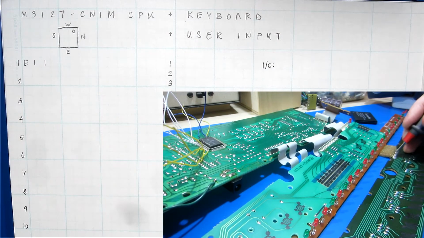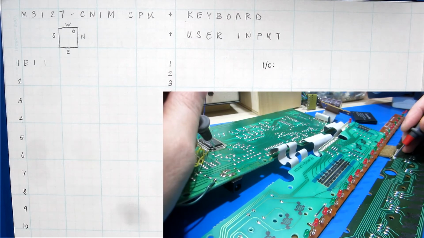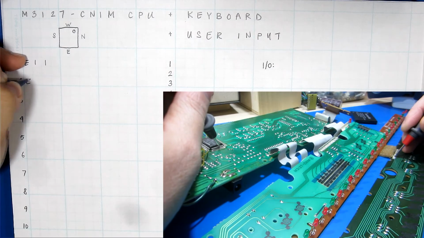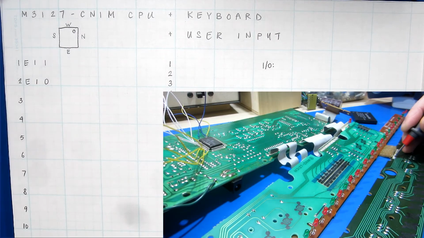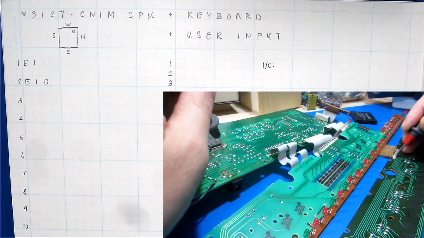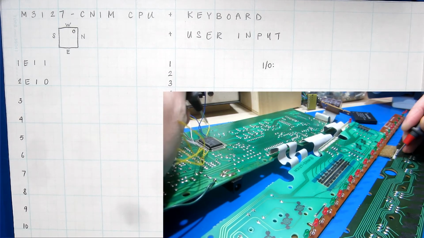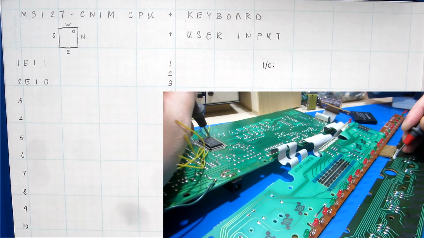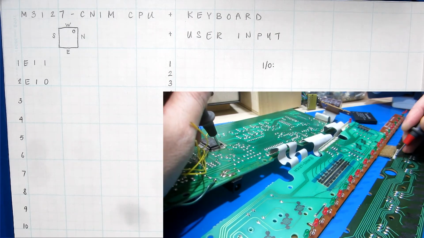All right, keyboard 2. Okay, that's also on the east side of the chip. It's right there. Keyboard 3. Okay, no beeps on that side. Oh, I missed it the first time. It's right there.